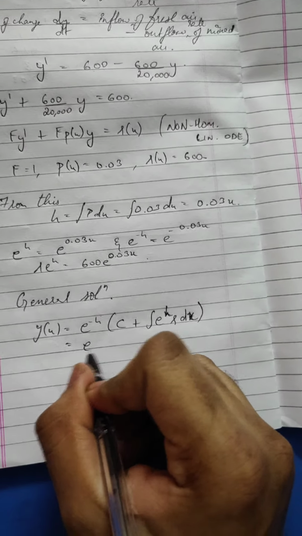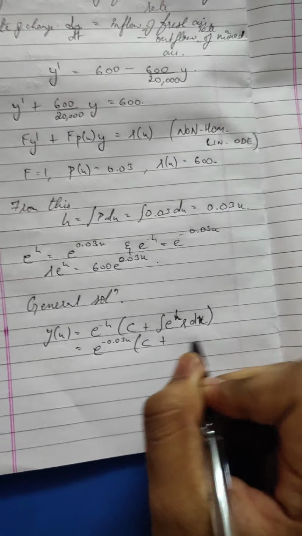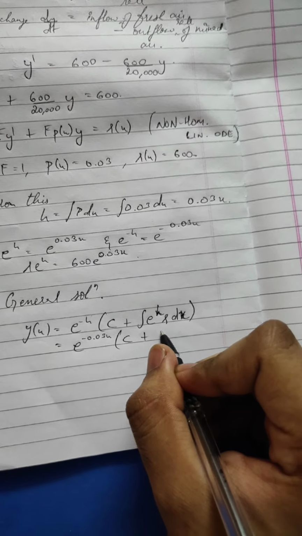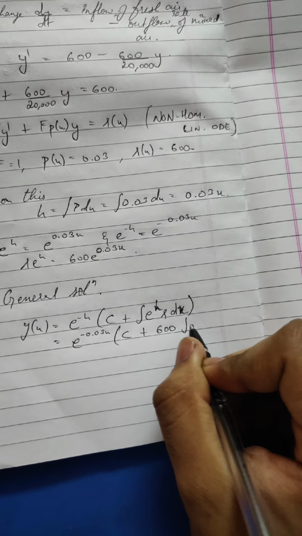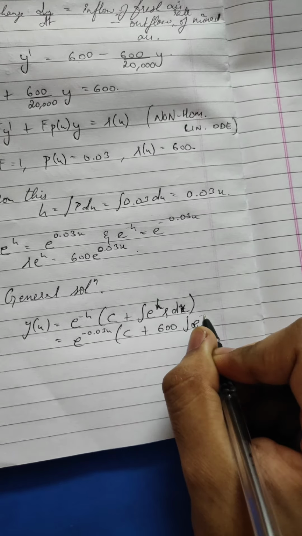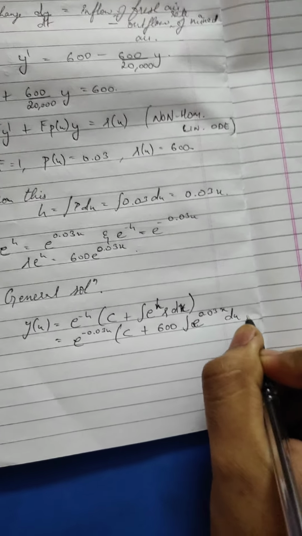Now r e power minus h is this into c plus r can be taken outside into integration of e power 0.03x dx.